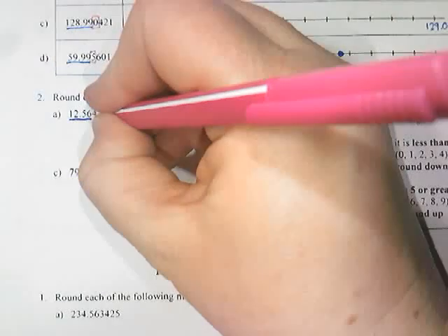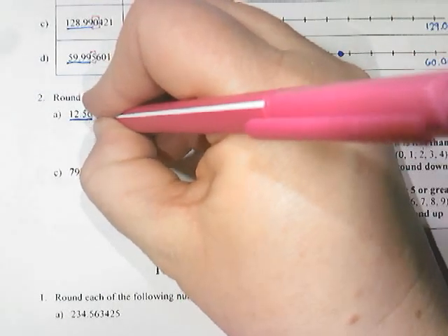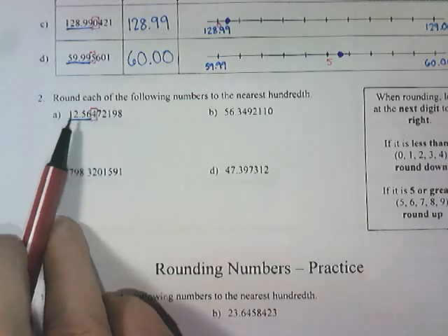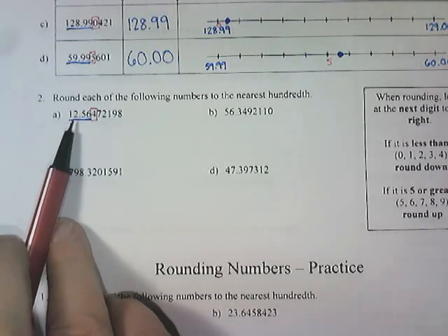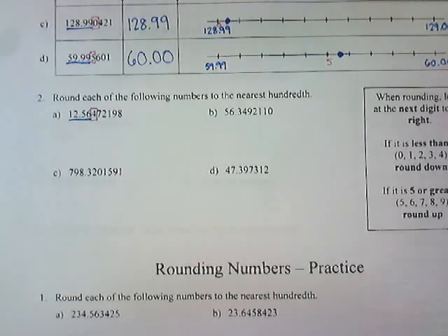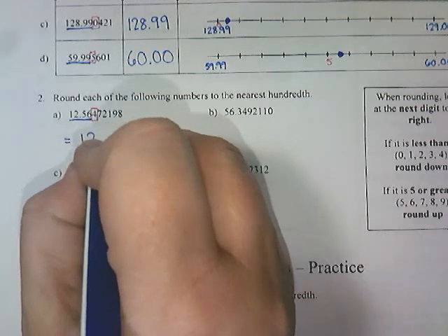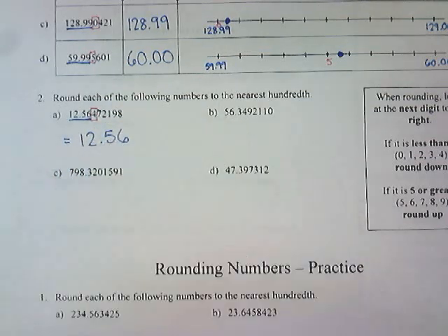To figure that out, I look at that next number, which is a 4. So 4 means we are closer to 12.56 than the other end, which is 12.57. So this would stay 12.56. Anytime I round a number, we usually put a dot over our equal sign to show that it is approximately equal to 12.56. It just shows that I've rounded.